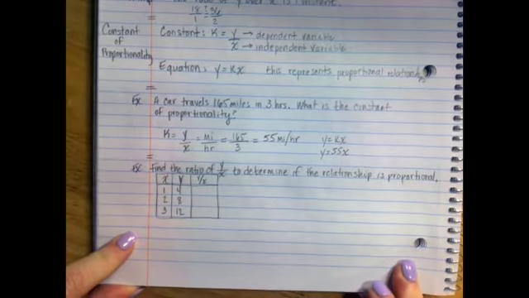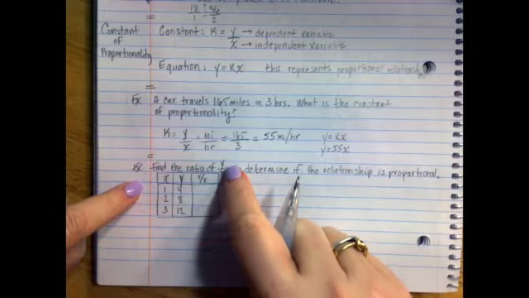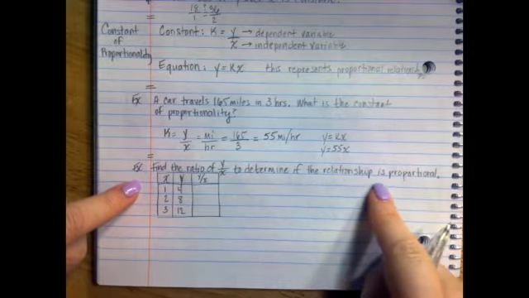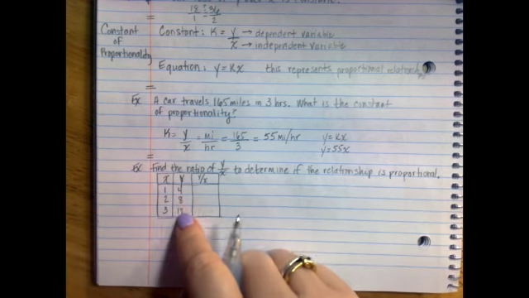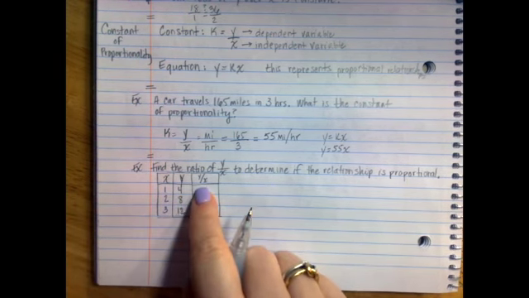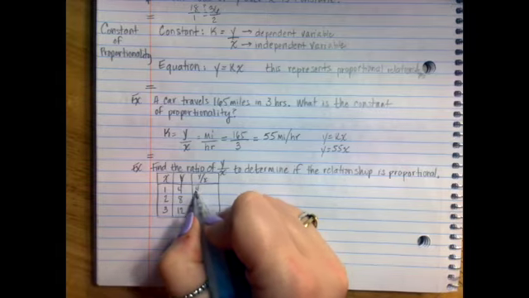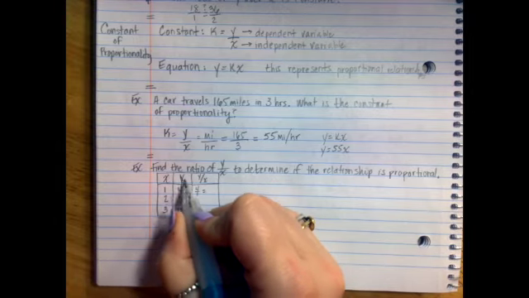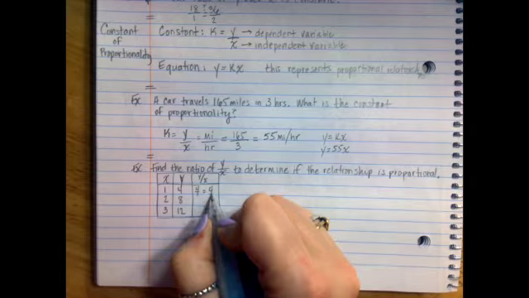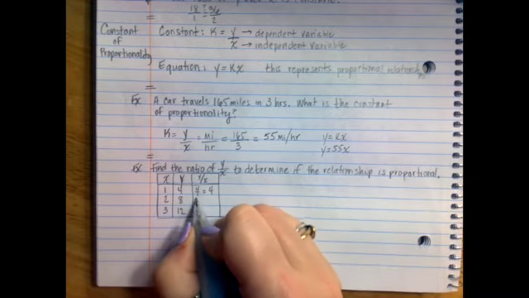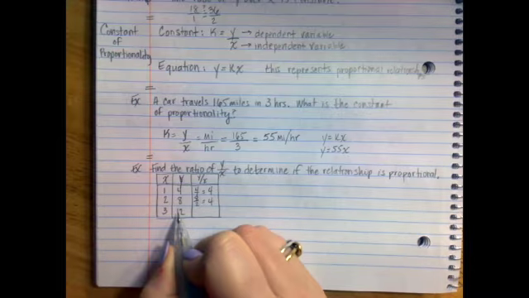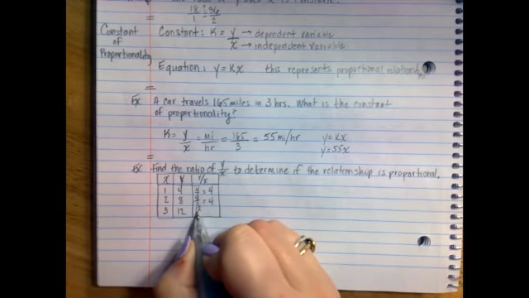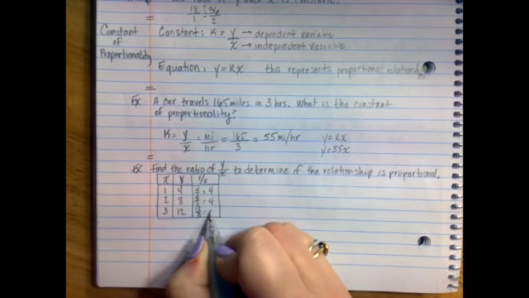For this one, we want to find the ratio of y over x to determine if the relationship is proportional. I have these values, and I'm going to do 4 over 1, because you want to put your y over your x. That gives me 4. 8 over 2, 8 divided by 2, is also 4. 12 over 3 is also 4.